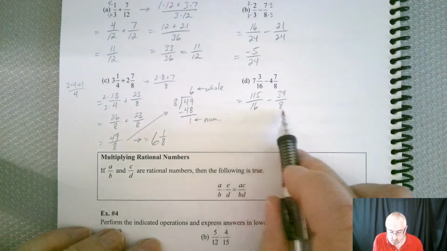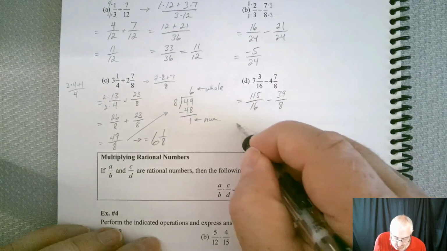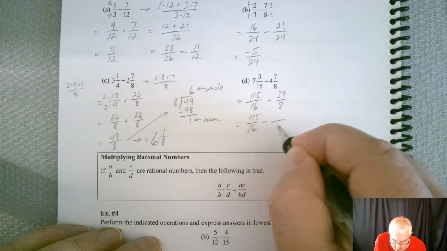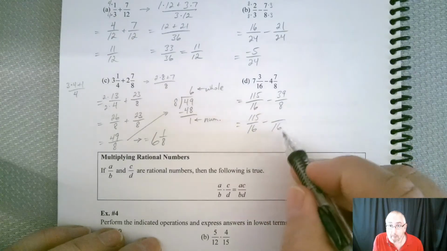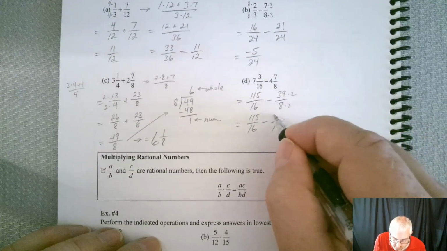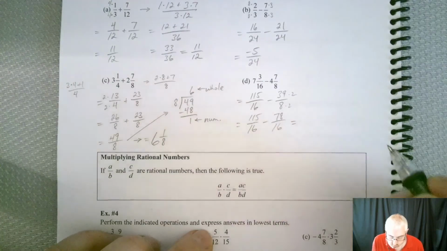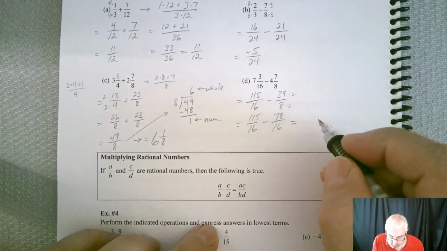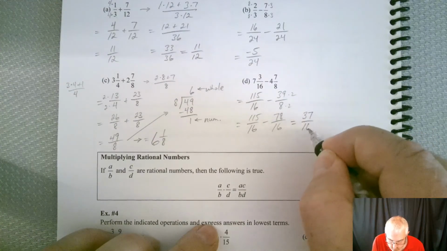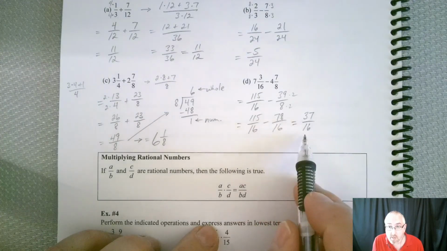All right, so again, we got a nice relationship here. 8 goes into 16 evenly, so let's use 16 as our denominator. So we had to multiply it by 2 to get it up to 16. So 39 times 2 is 78. And now if we subtract those, what do we get? Looks like we get 37. So 115 minus 78 is 37. And so we got 37 over 16.